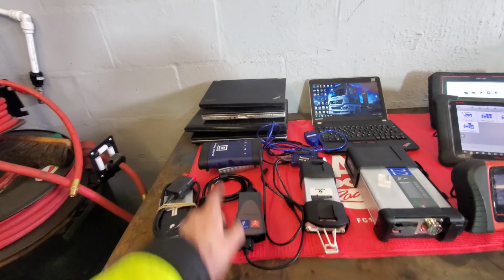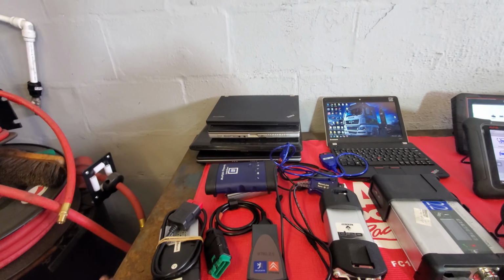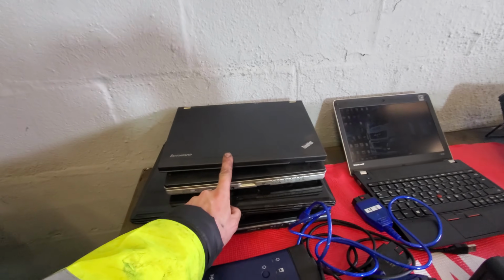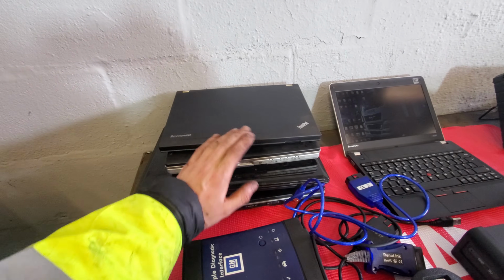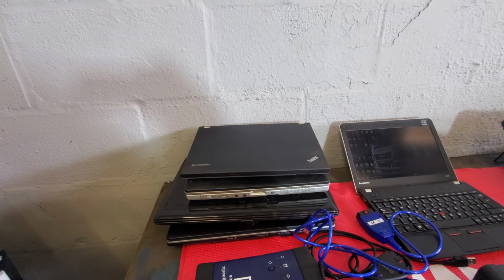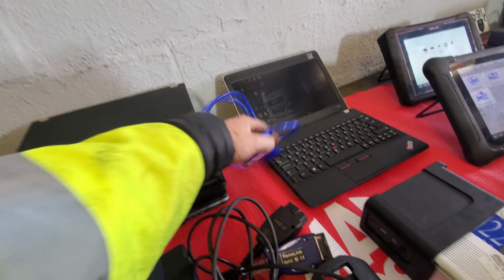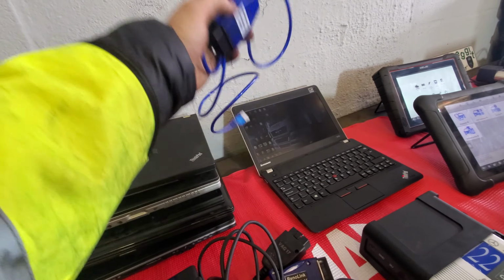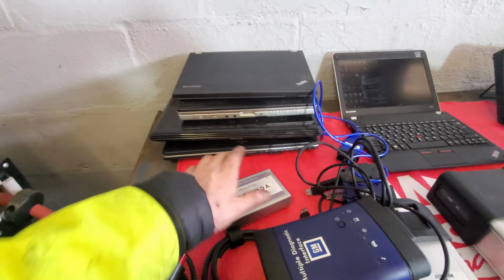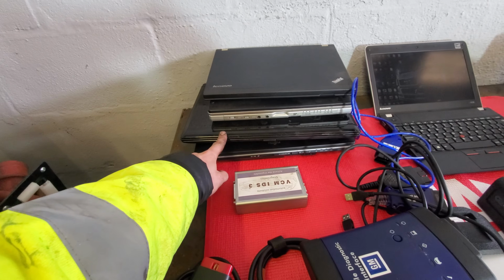These are about half the laptops that we have. Usually I've got one laptop per manufacturer, but this one here, this ThinkPad, is purely for BMW. It's got all the BMW tools you can get, all the programmers, all the coding, all done through the cheap IMPA cable, all works great. And then we've got Ford, which is done on this machine here through IDS.